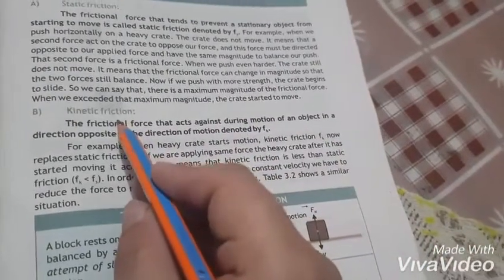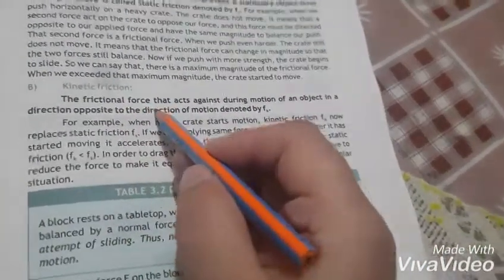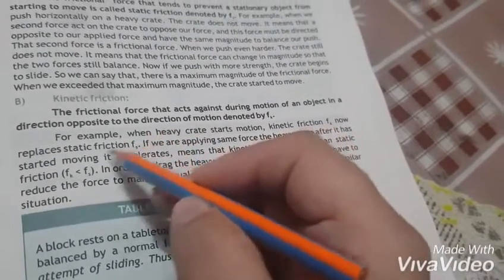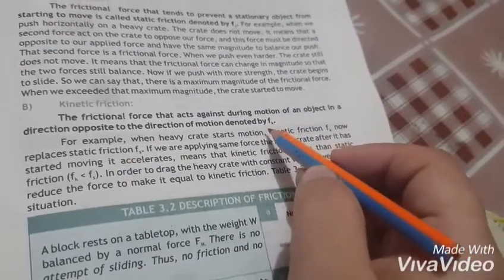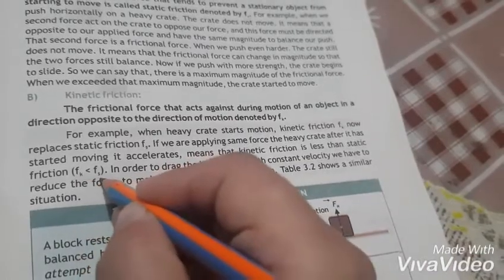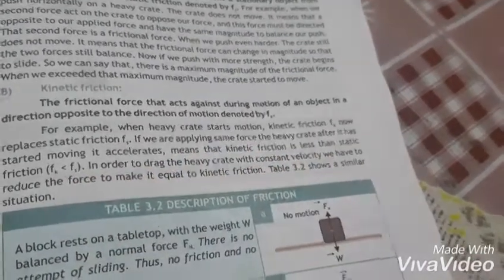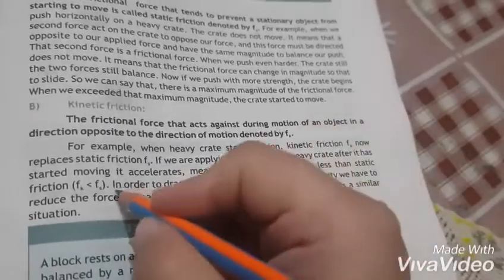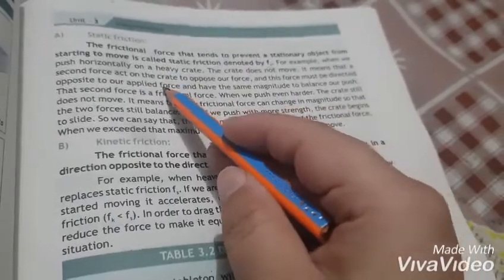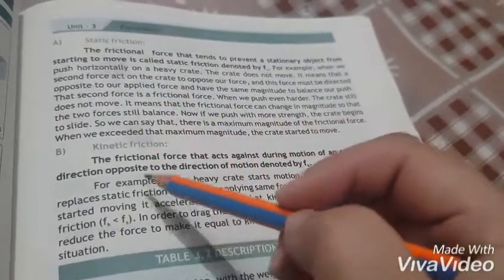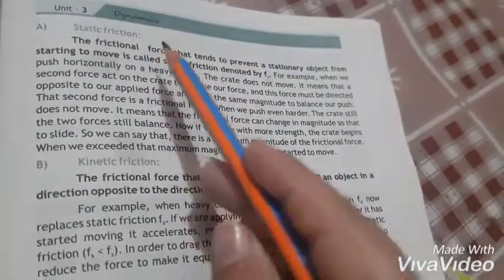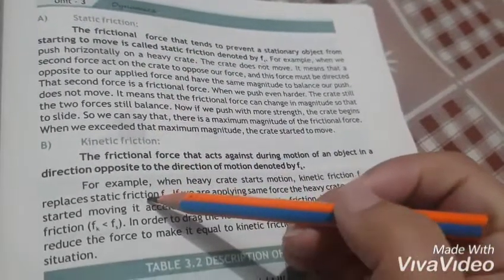And kinetic friction: when one body is allowed to slide on another, if the body is moving, then the friction is kinetic friction. It is represented by Fk. Here is a rule that Fk is always less than Fs. Static friction is always greater than kinetic friction. Actually, friction is an opposing force, but if an object is stationary, this is static friction, and if the object is moving, this is kinetic friction.